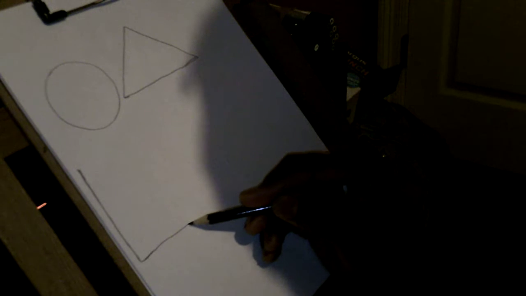You're pretty much going to have one line going straight down, and then when you look at how long that line is, you want to match it up with another line of the same length, just going in a different direction. So I'm going to go to the right as if I am underlining something.